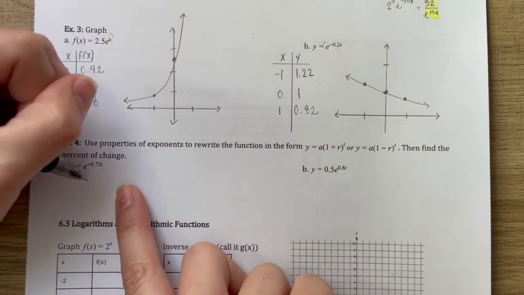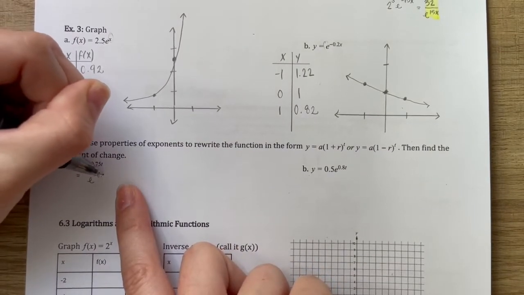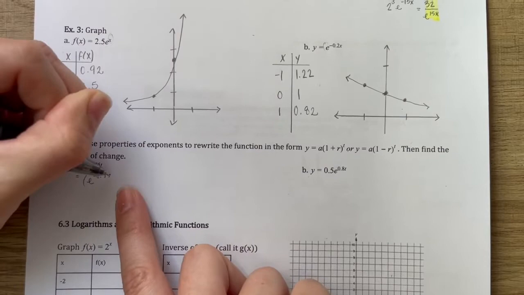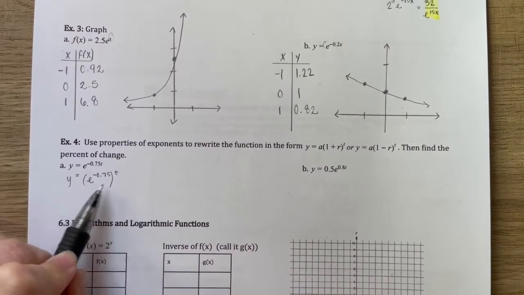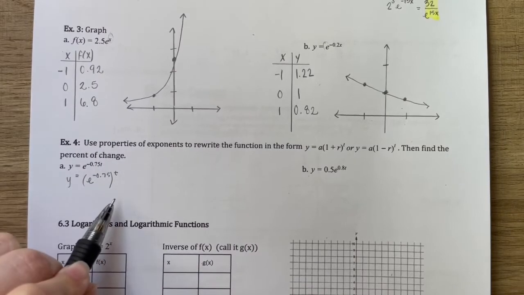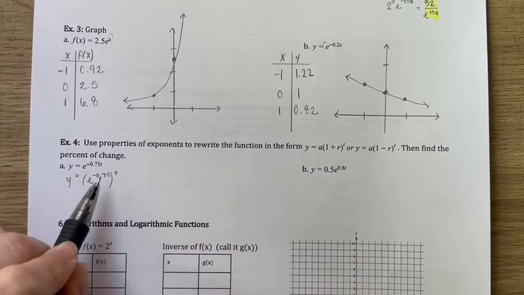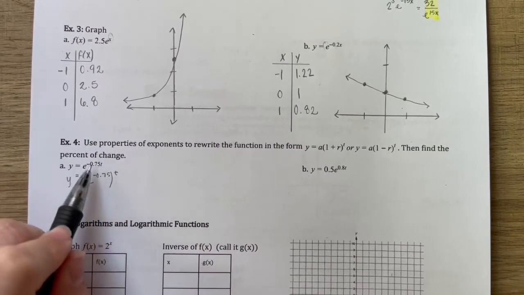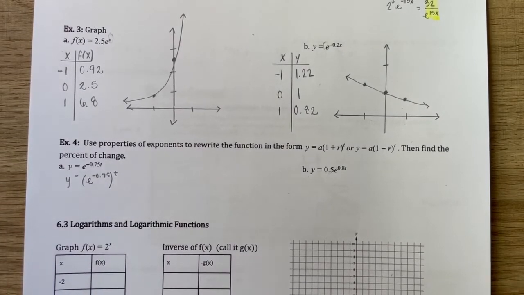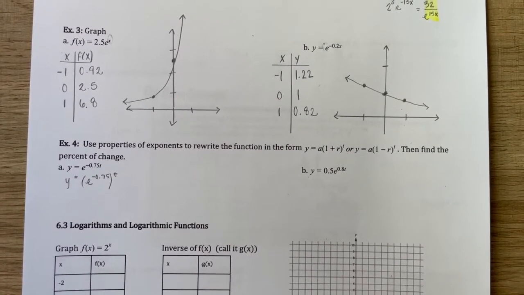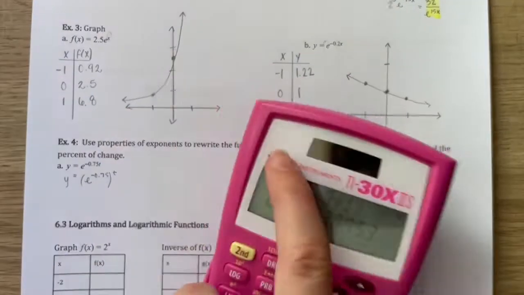So I'm going to change this to e to the negative 0.75 raised to the t power. Because the power of a power like we have here, if I wanted to simplify this back, I would multiply these exponents, negative 0.75 times t, and I would get back here. And now e to the negative 0.75, those are both numbers. Neither of those are actual variables, so I can simplify that.